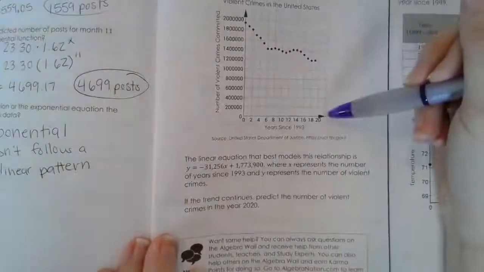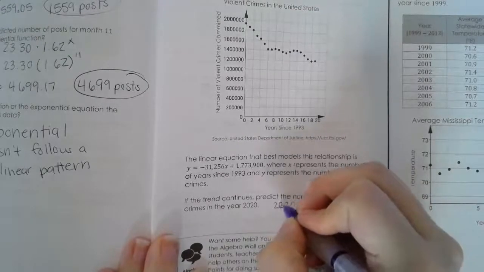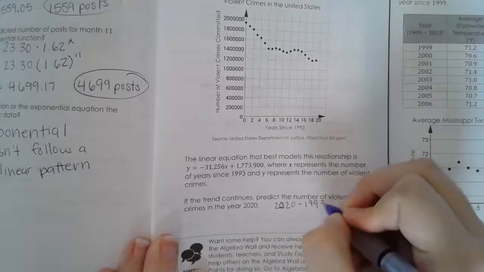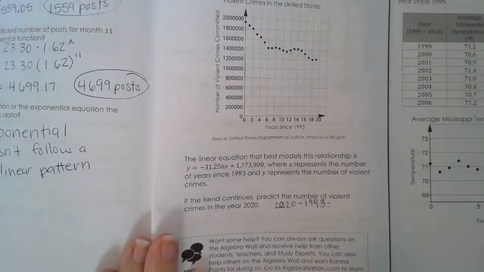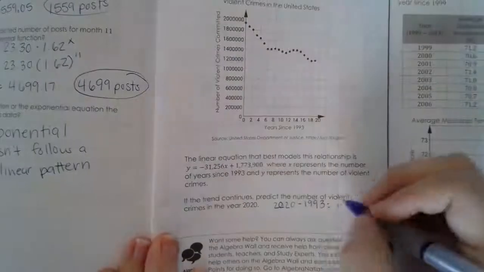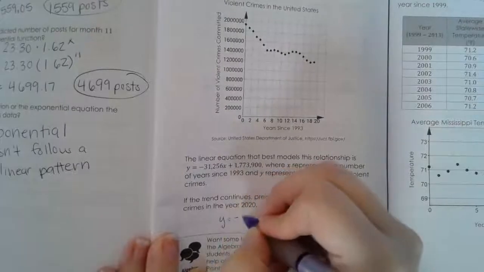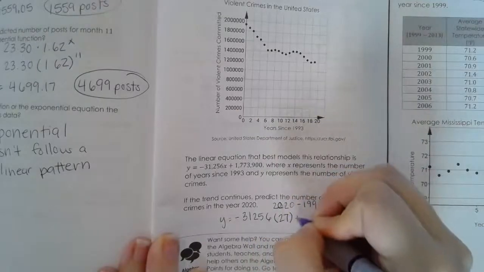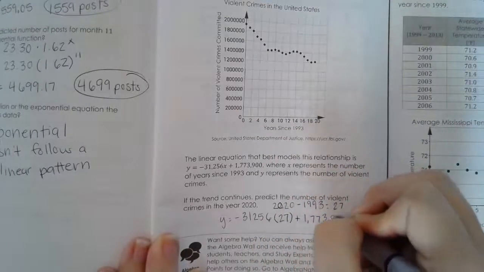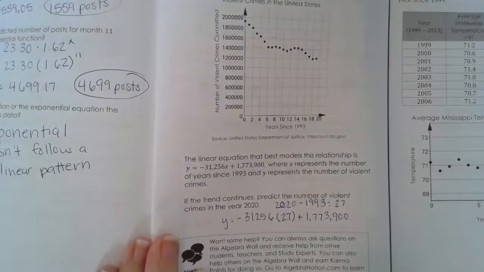So I'm looking at the year 2020. I'm first going to have to say 2020 minus 1993 to figure out what that x value would be. So 2020 minus 1993 gives me 27. So that means that my x is going to be 27. So y equals negative 31,256 times 27 plus 1,773,900. It's a little bit of a crazy equation there, but I'm going to substitute it in.